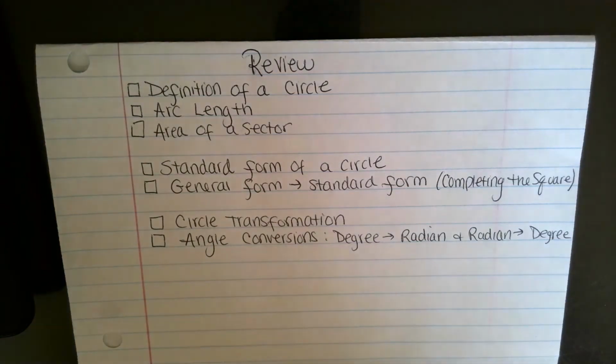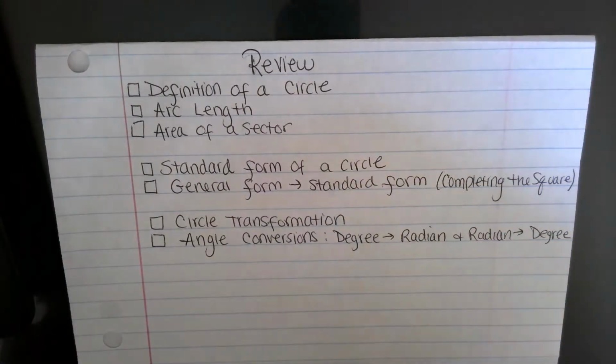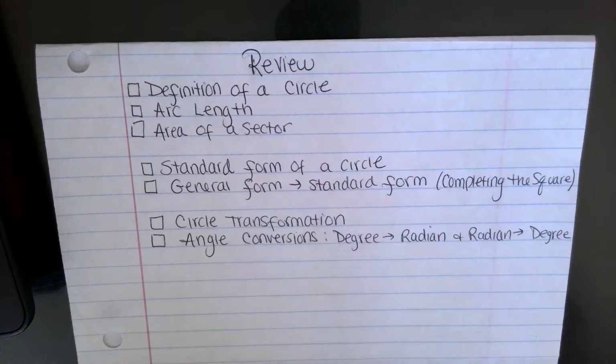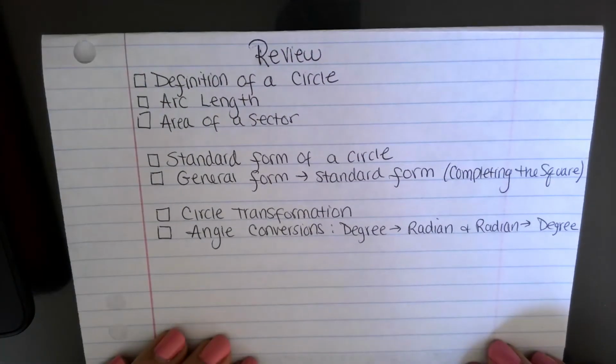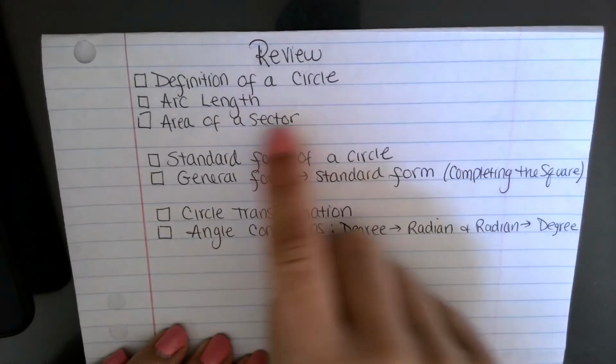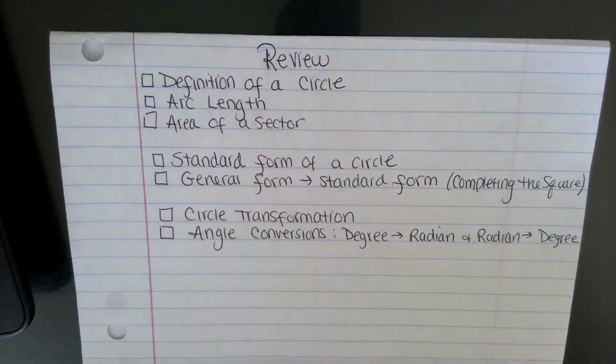Okay, so we're going to review everything that we talked about and learned before the break on circles. And this is the content that's going to be on your quiz. So I'm going to make 3 videos on these sections. So for this video, we're going to talk about the definition of a circle, the arc length, and area of a sector. Okay, so let's start.